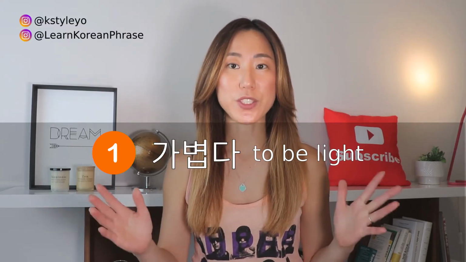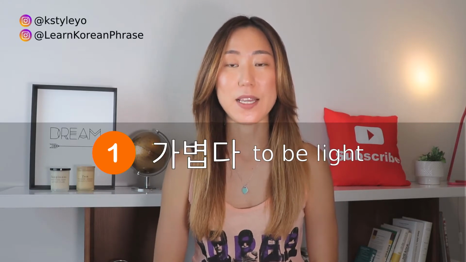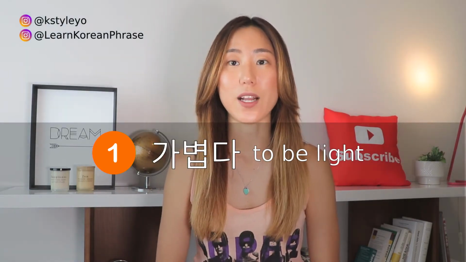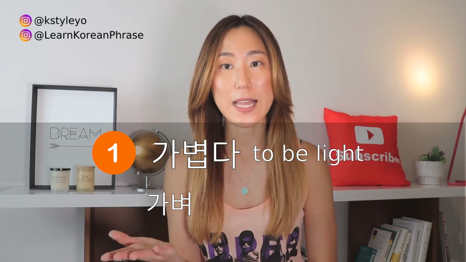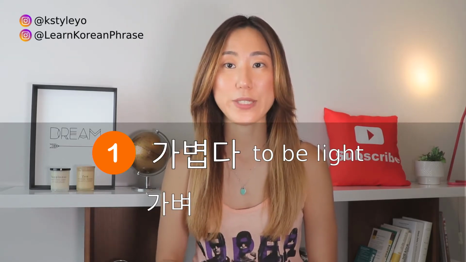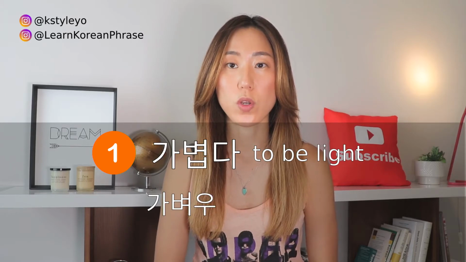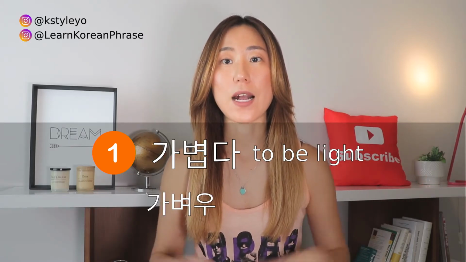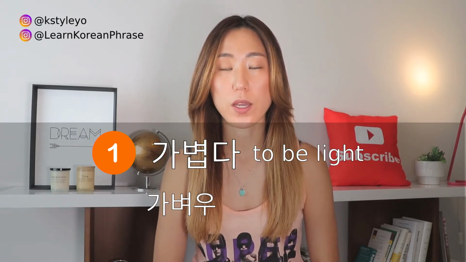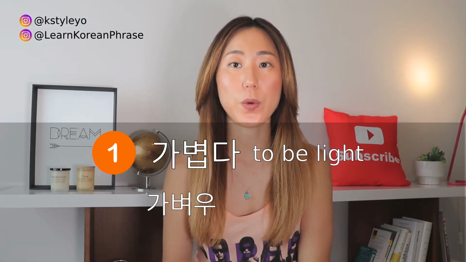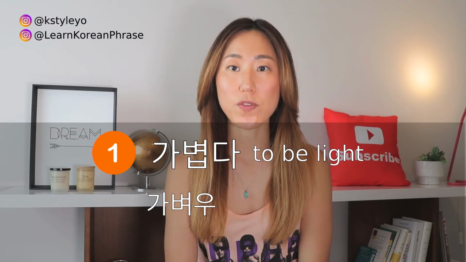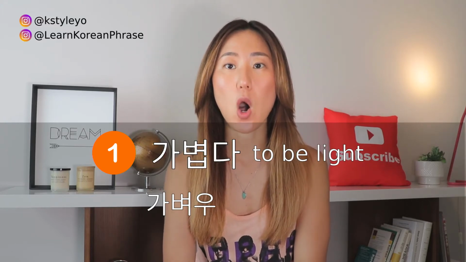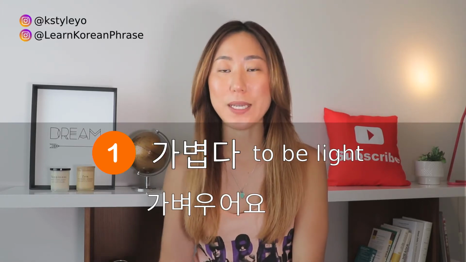So here are the steps. First step, take off be as the last consonant. Second step is add an extra syllable 우. So far we have 가벼우. And then the last step is you're going to apply the regular conjugation rule. When it's 우 vowel, you're going to add 어요 in polite speech.